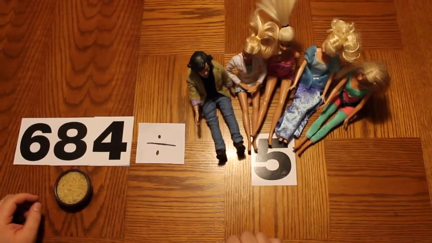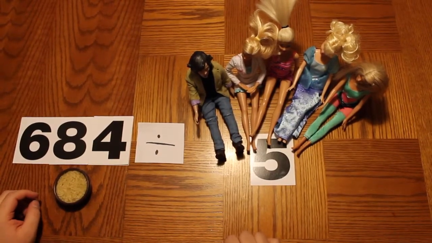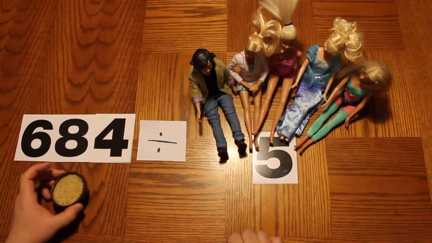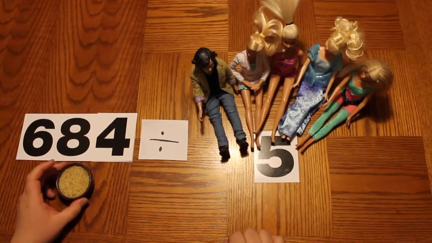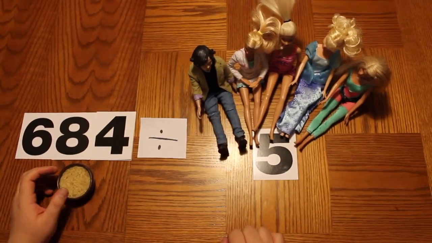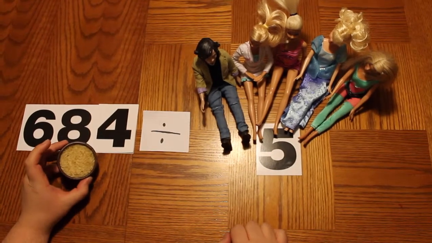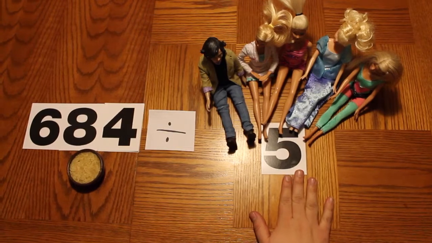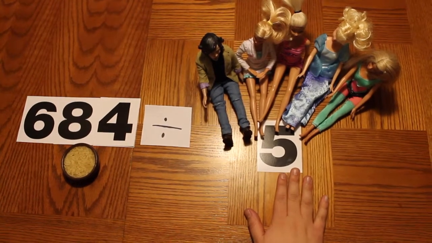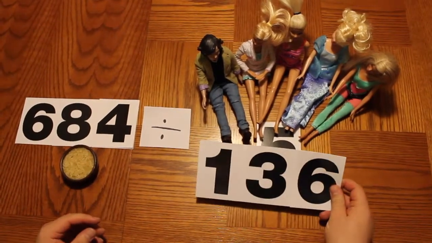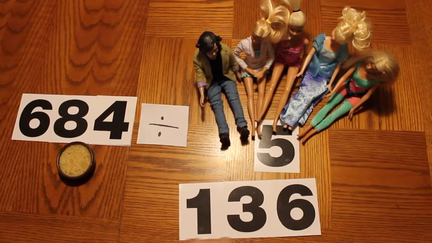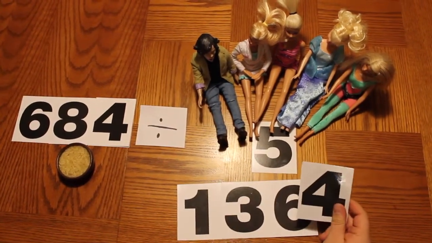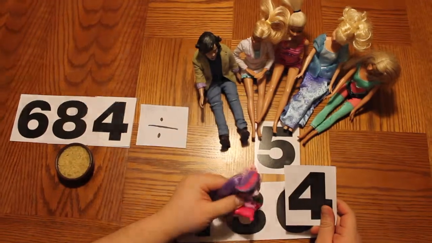Now that we've taken a look at our problem with our base 10 blocks using a non-standard method, as well as estimating what we think the answer is going to be, let's take a look at things using a pictorial sense. So we know that we have 684 grains of rice that we want to divide among our 5 friends. Using the math that we had from the first answer, we know that our answer is going to be 136 grains per person, with a remainder of 4 that you can feed to the dog or something.